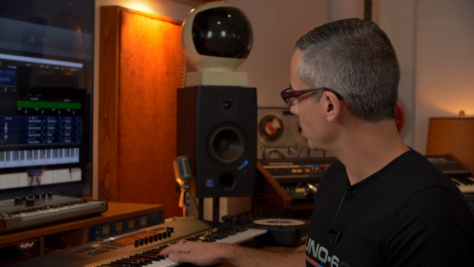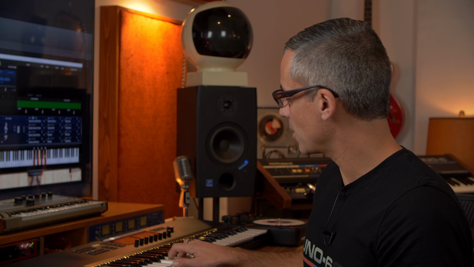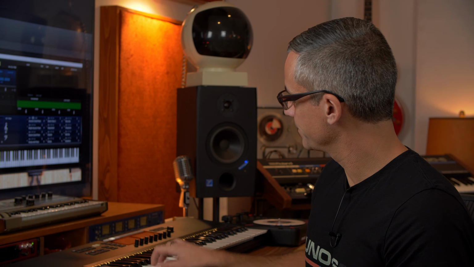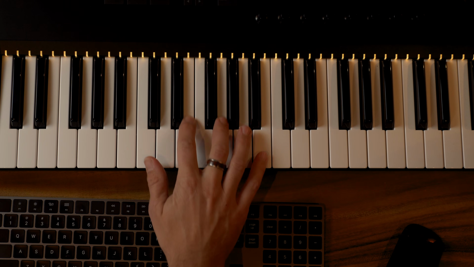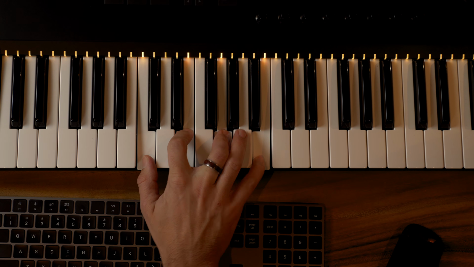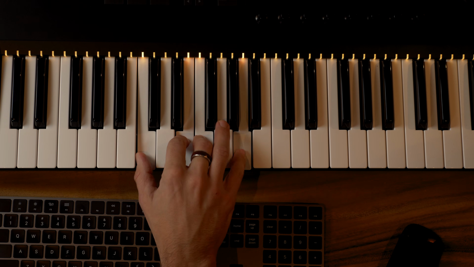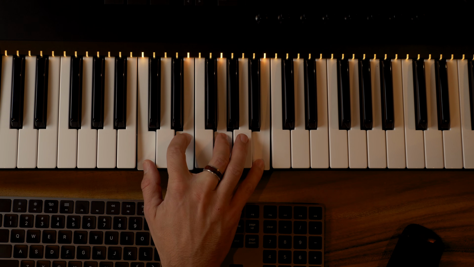So that's adding 7ths. And again, the thing that you want to try to do is not play all of your chords in root position. So if I want to go to the 4 chord, I can start like this. Go to the 4 chord, just like that. Now let's go to the 5 chord.